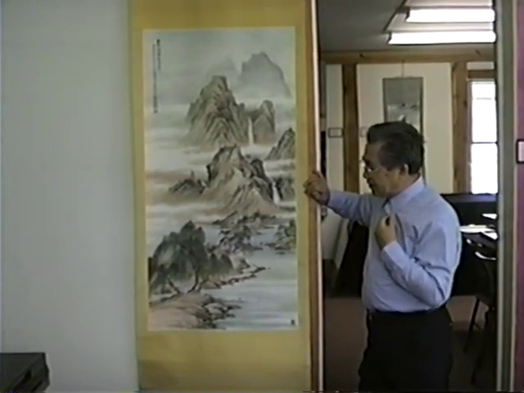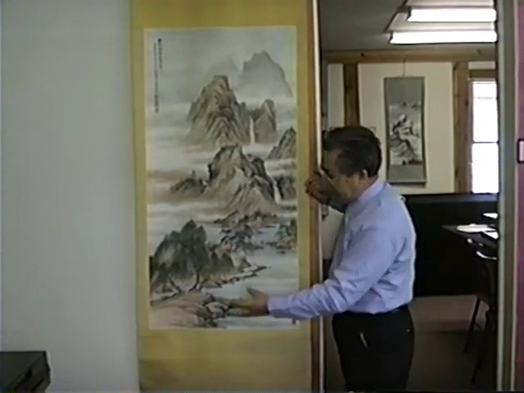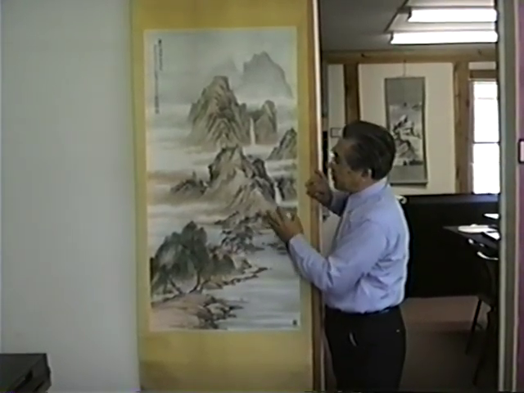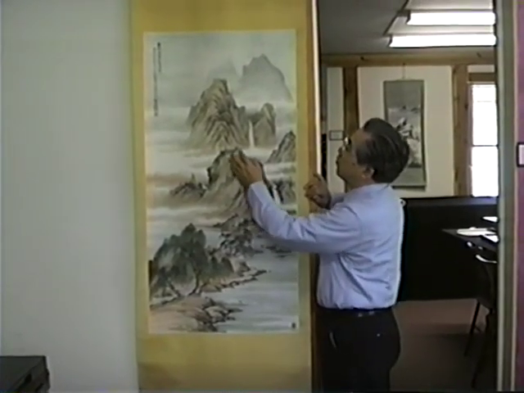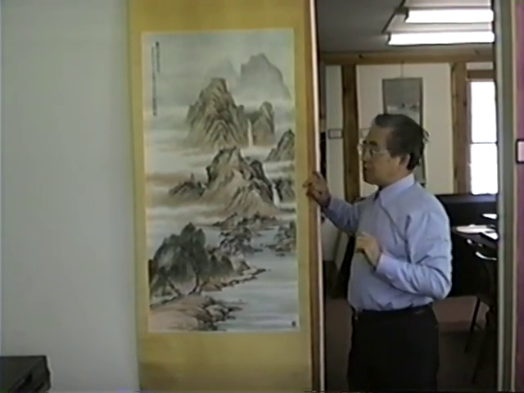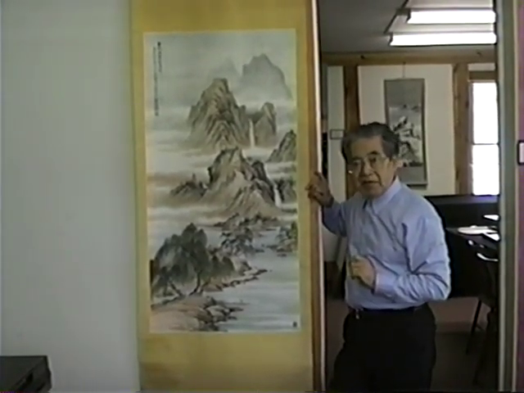And the idea is called the dragon's vein, meaning this is the head of the dragon, this is the neck of the dragon, and this is the back of the dragon, and then we come to the tail of the dragon. And the dragon vein is very important to the Oriental landscape painting.